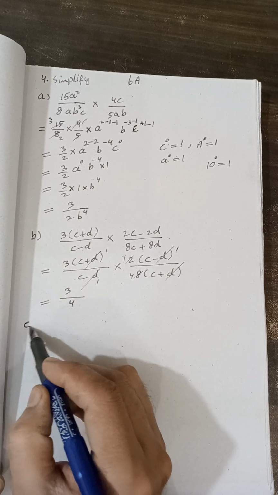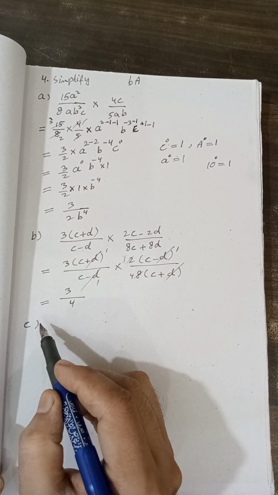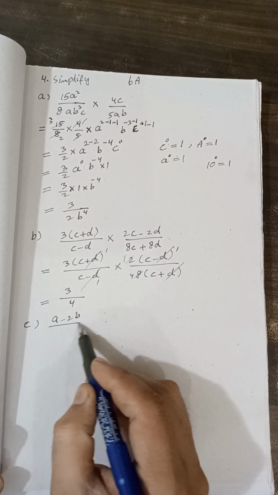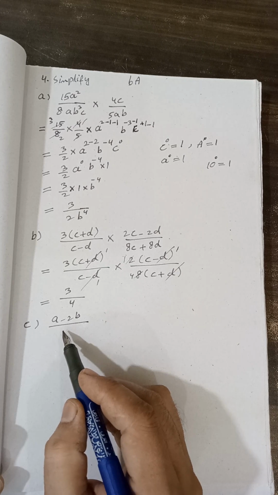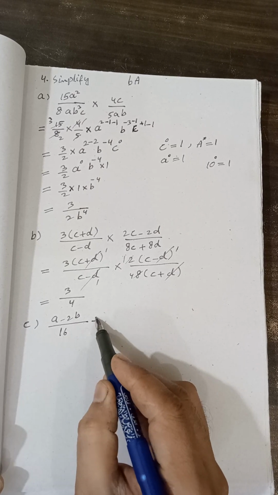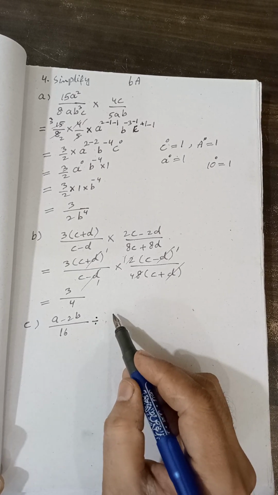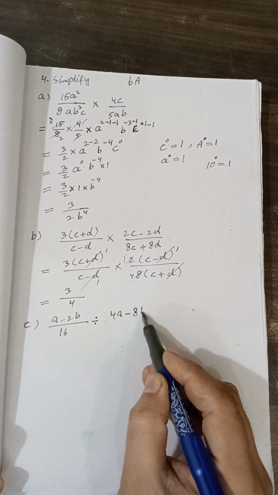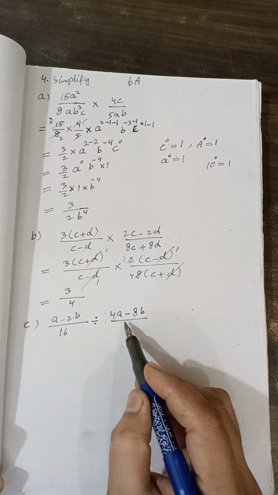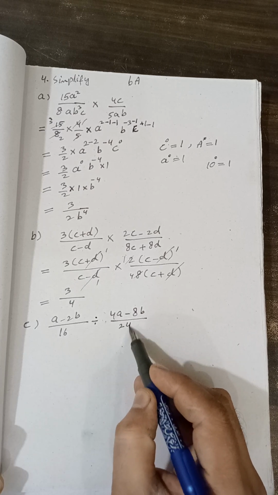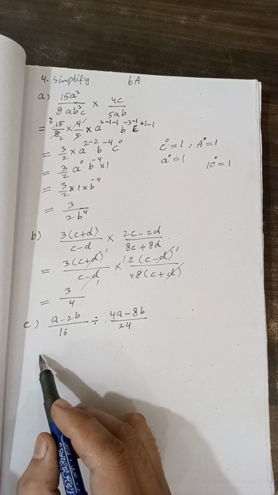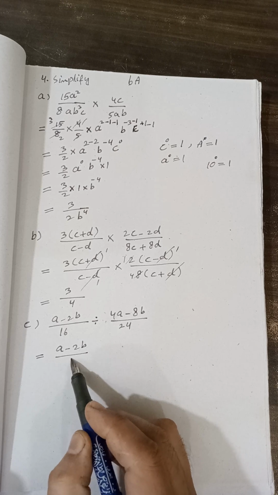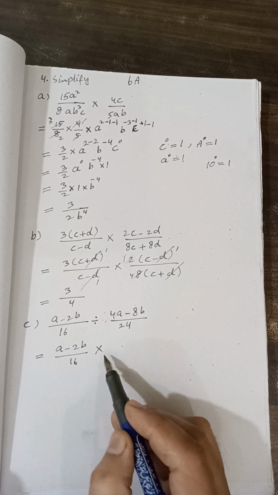Now C part. This is A minus 2B over 16, and here is the division sign, 4A minus 8B over 24. Now you can see that first we have to change it into multiplication, then we should cancel out.